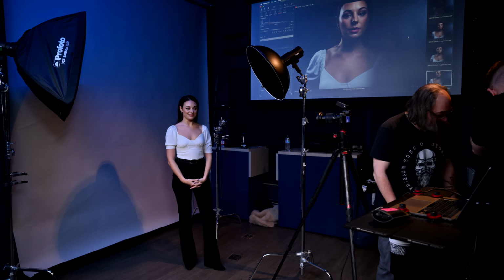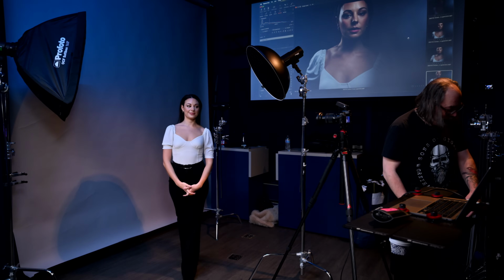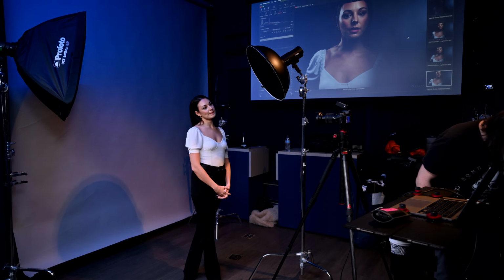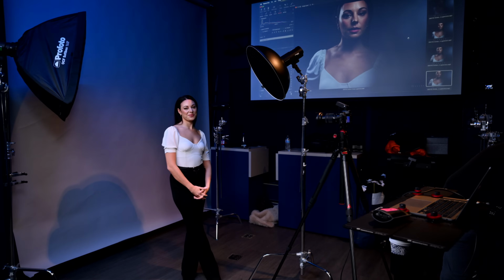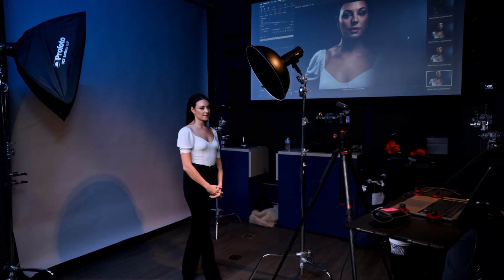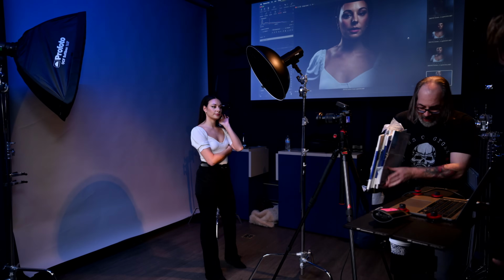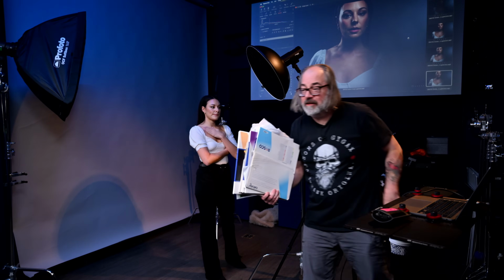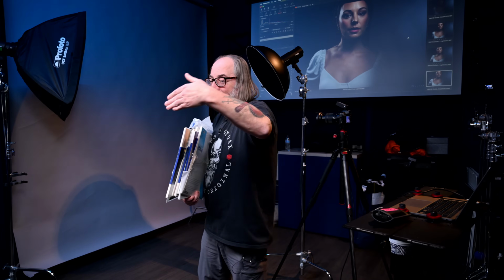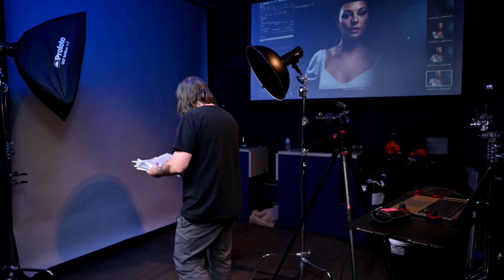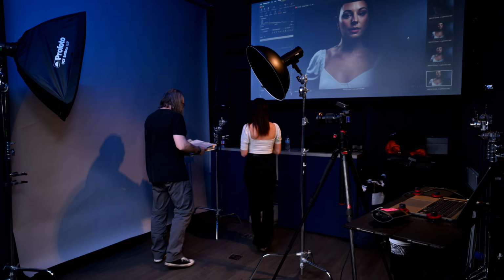Hey, you got 15 packs over there. All right. What color should we do? There is actually a clear gel. It's a clear gel you can buy that's like 3 times the price of regular gel, but you put it between the light and the regular gel to make the regular gel not fade as quickly in color. It's called a protector gel or something like that.